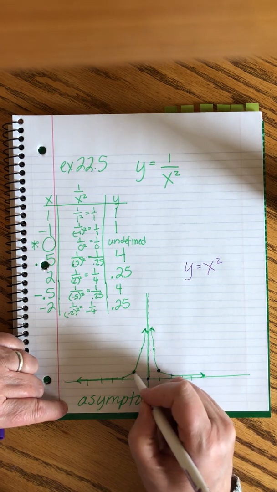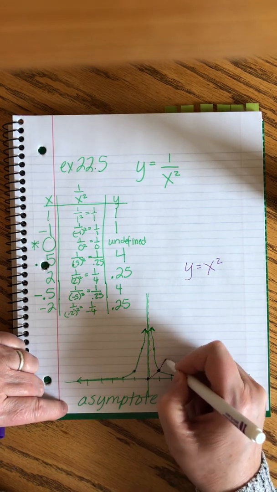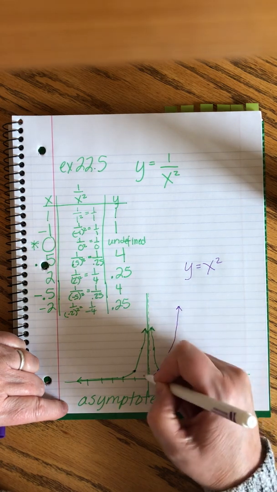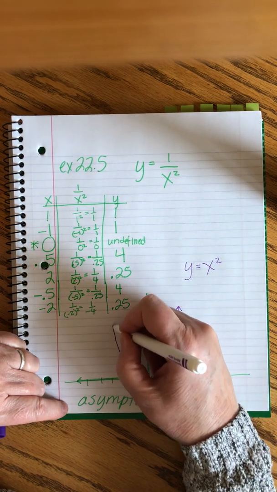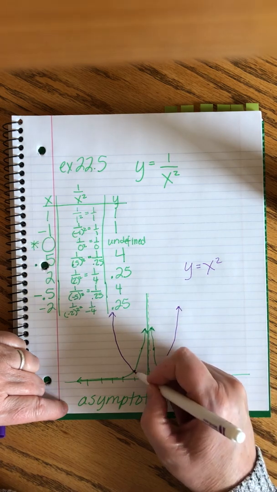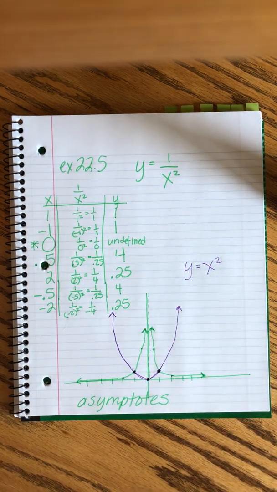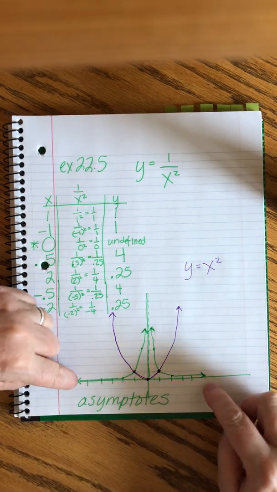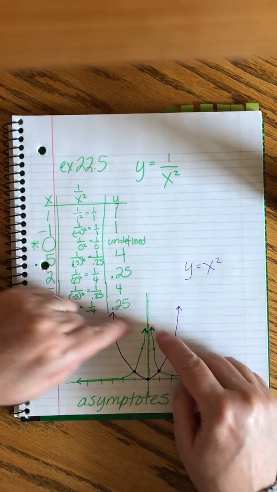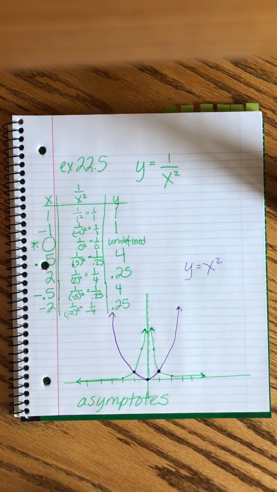It touches there, there, and there. And it curves out in a parabola like so. So look at the cool pattern that the parent function and the reciprocal function make together. It's kind of interesting how these go together. We're not going to take them too far.